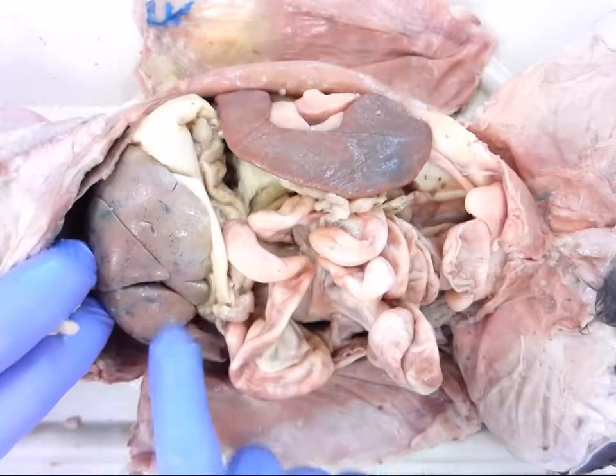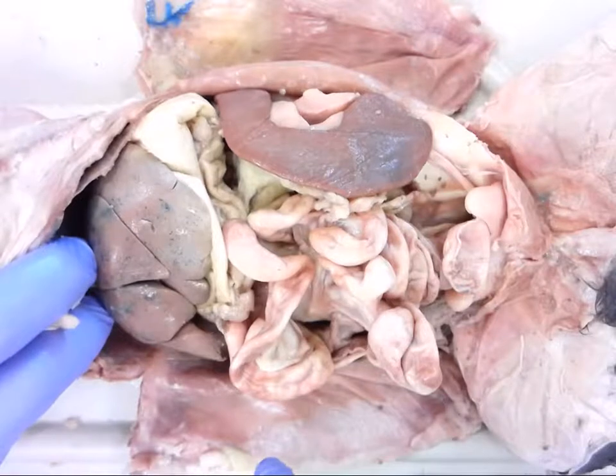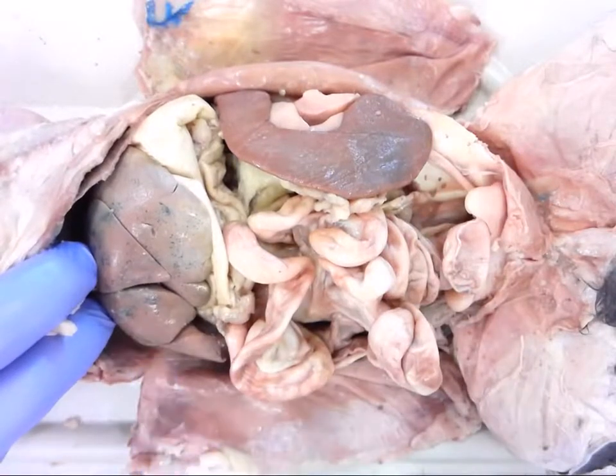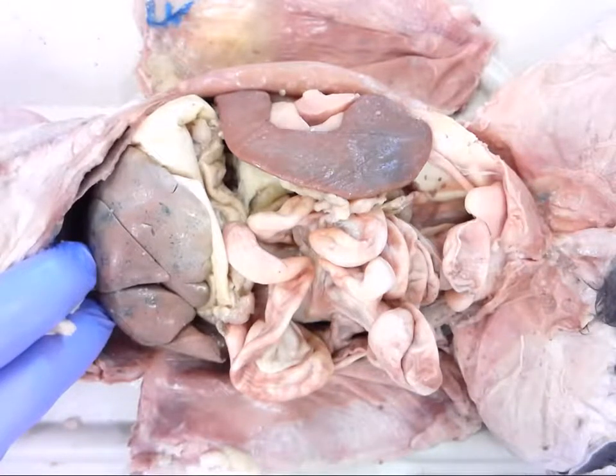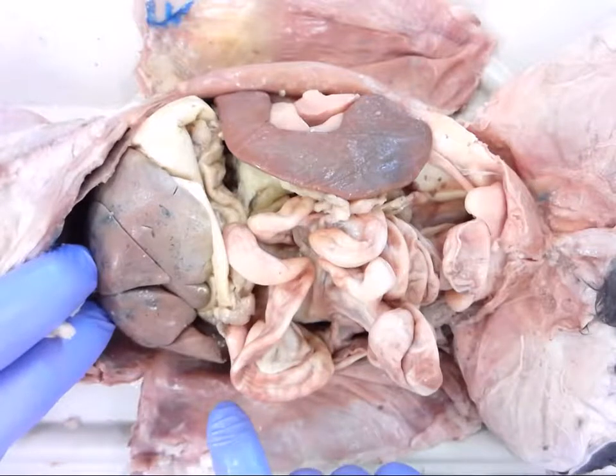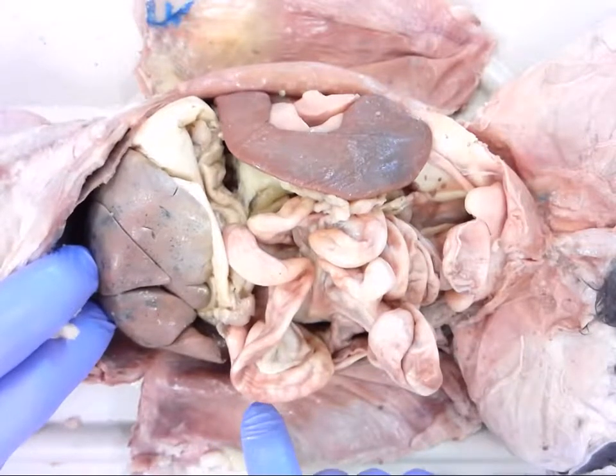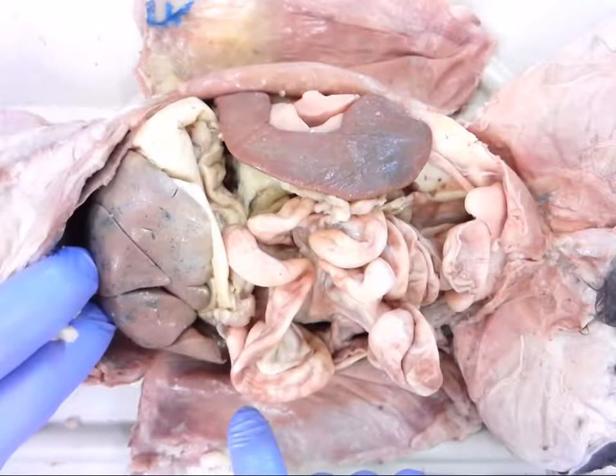More commonly, it's glucose and blood sugar regulation. We know that the liver is a storage area, so if our blood sugar does drop, it can release a little bit of stored glucose or glycogen into the bloodstream and bring that blood sugar level back up.